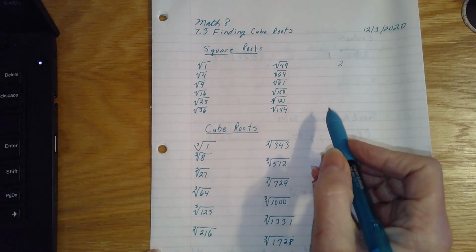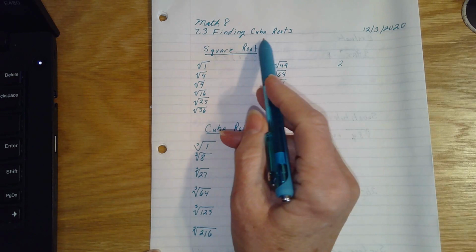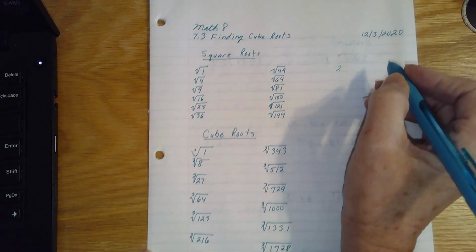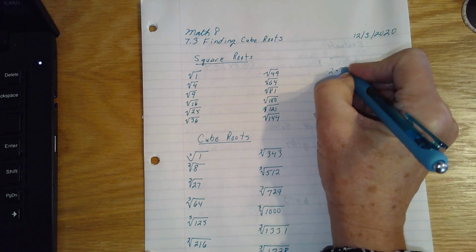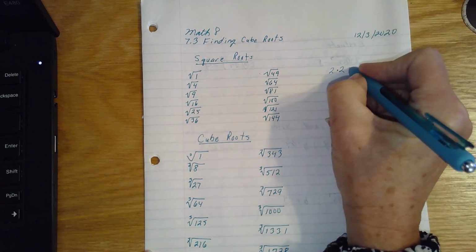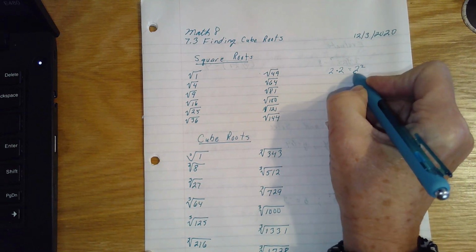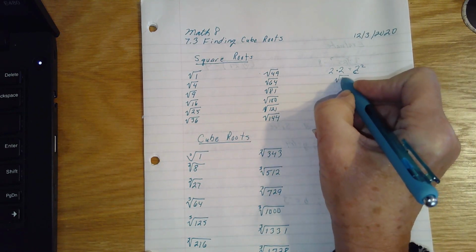We're going to look today at finding cube roots. We're going to start with square roots. Now, a square root is when you have a number times itself. This could be written as 2 squared. Well, to find this root, we put it underneath the radical.